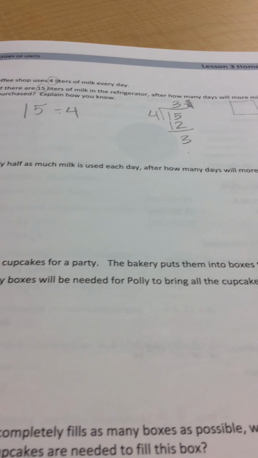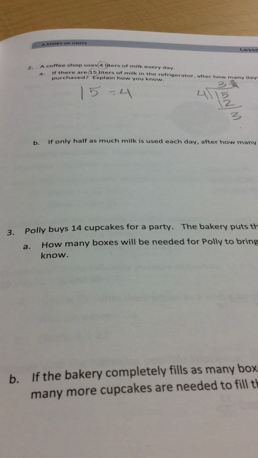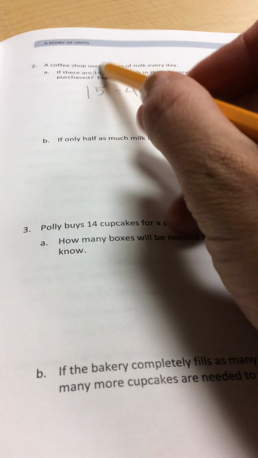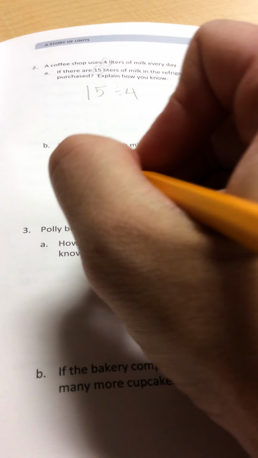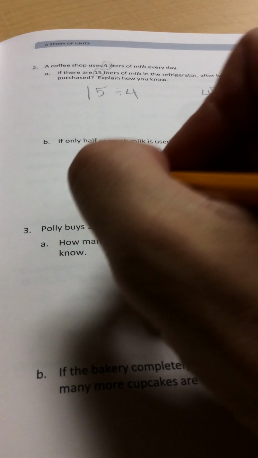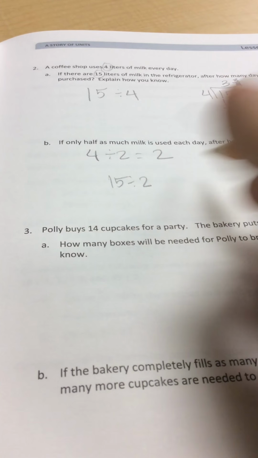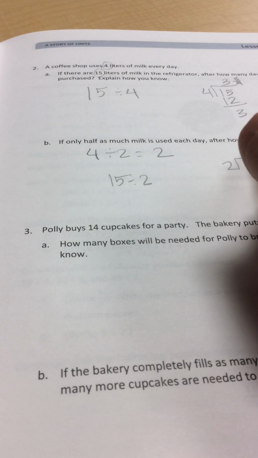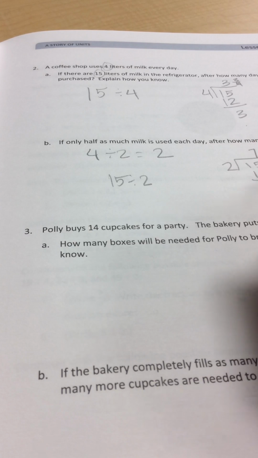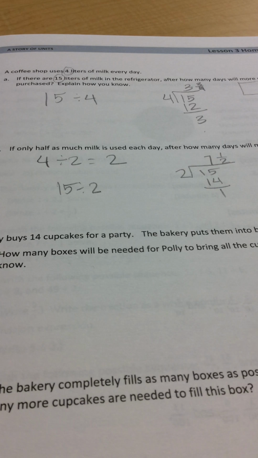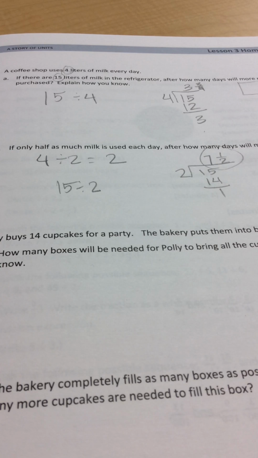And then for letter B, it says if only half as much milk is used each day, after how many days will more milk need to be purchased? So we're saying that they use 4 liters a day up top, so now we're going to divide that by 2 and say that we're going to use 2 liters a day. So 15 divided by 2, we would take our 2, see how many times it goes into 15. We have 7. 7 times 2 is 14, and 1/2. And then we could do our check on that. So after 7.5 days, we would need to purchase more milk.